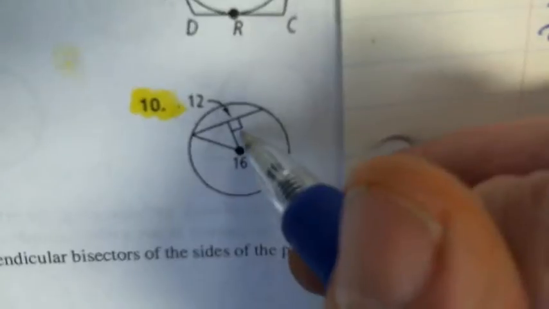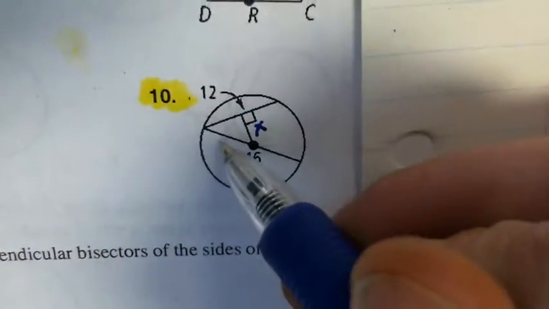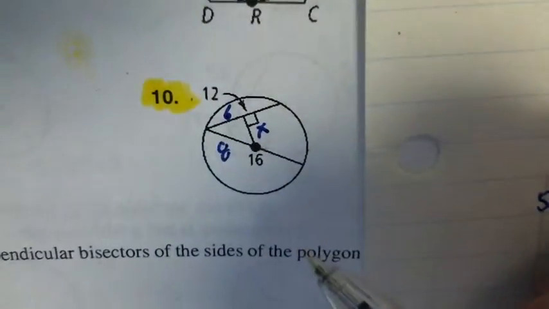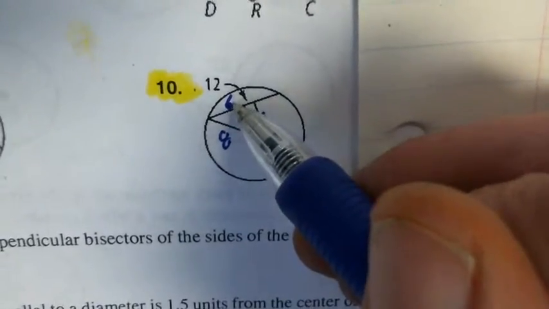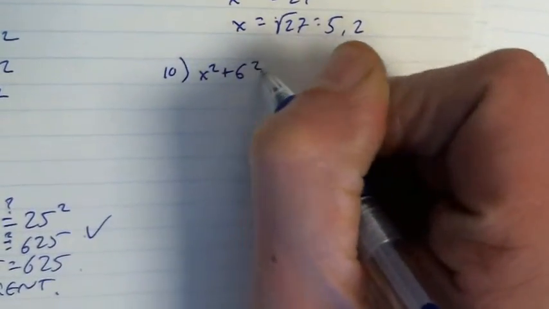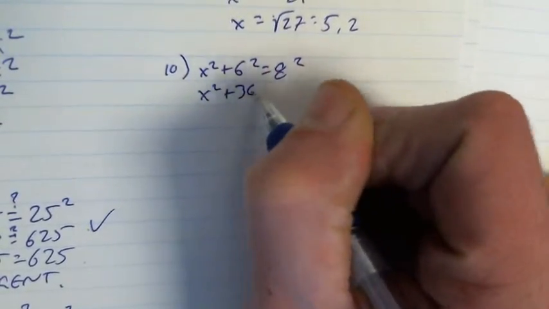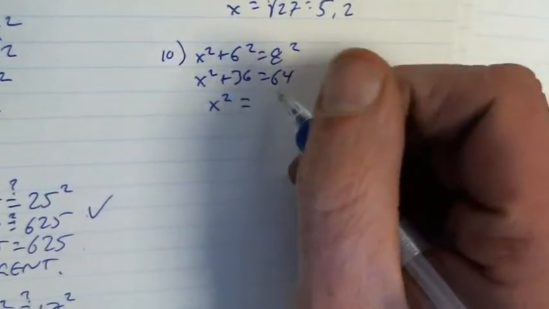There's the last one. We agreed that X is going to be here. This is 16 for the diameter, the radius is 8. This is 12 for the chord, the semichord is going to be 6. X squared plus 6 squared equals 8 squared. That's X squared plus 36 equals 64. Subtract 36 from both sides.